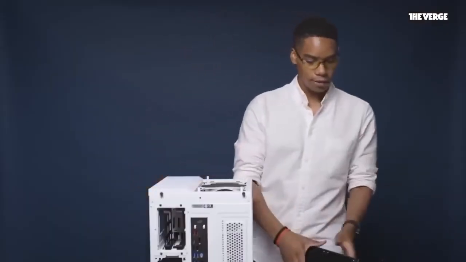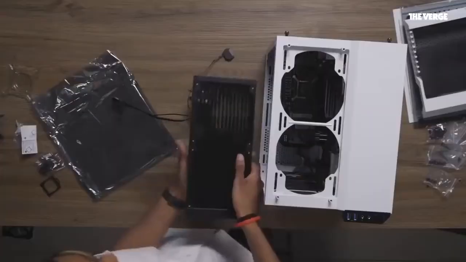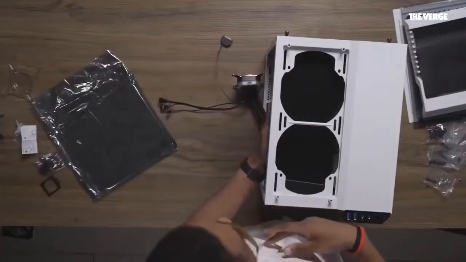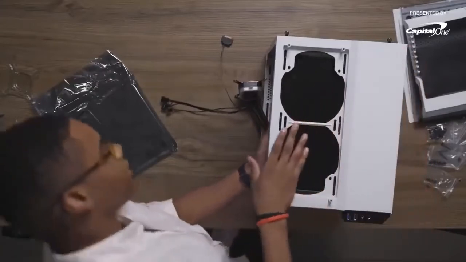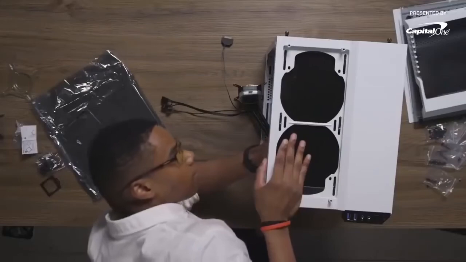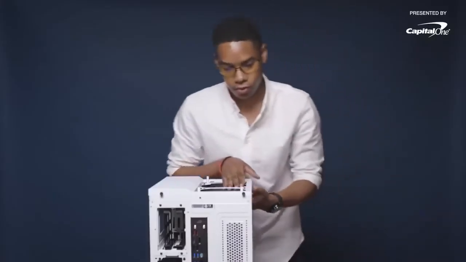So next step, we're going to install the CPU cooler. In this case, it's going to go on the top end of the case. Always be sure to try to place it in the system first before you install it, because you can see it takes up a lot of space. But in this case, no pun intended, it fits in perfectly, and we're gonna start screwing it in.